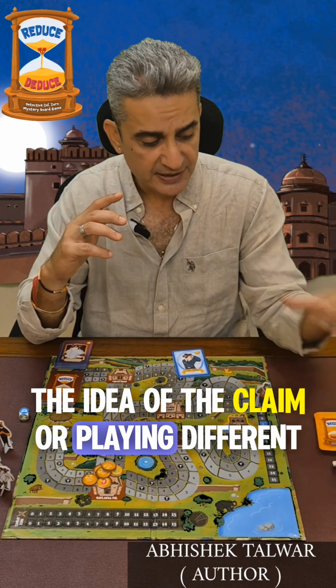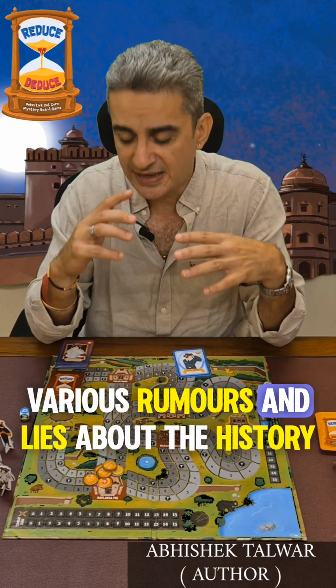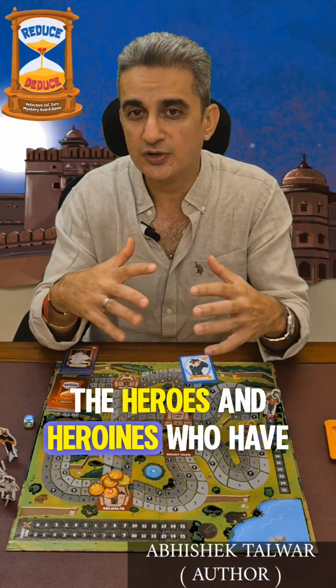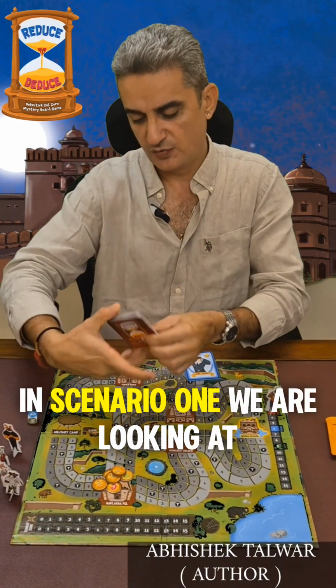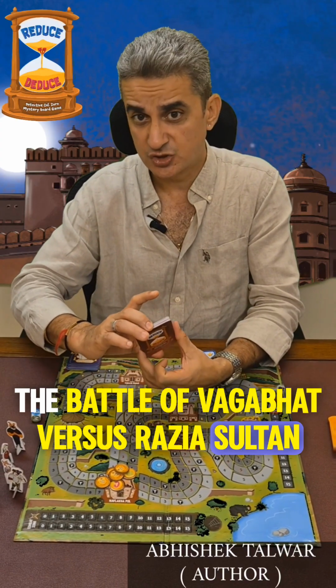The idea of the game or playing different scenarios is that Batuk is spreading various rumors and lies about the history of the fort, about the battles that took place, and about the heroes and heroines who have shaped our history. For instance, in scenario 1, we are looking at the battle of Waghabhat versus Razia Sultan.